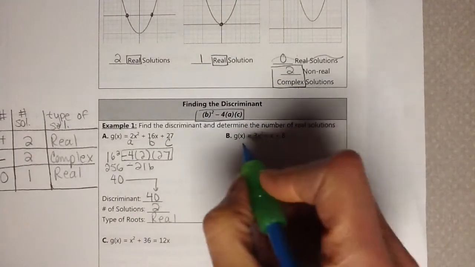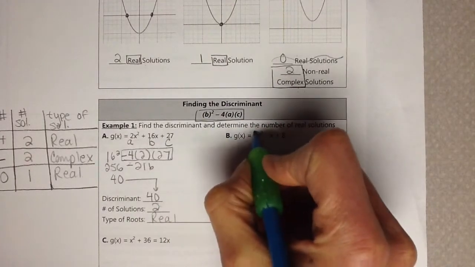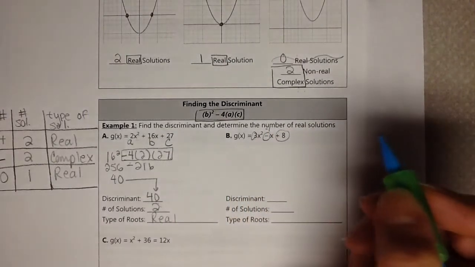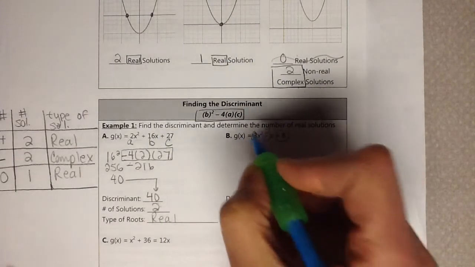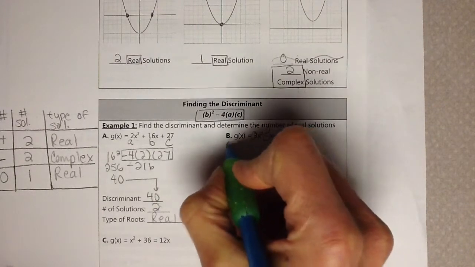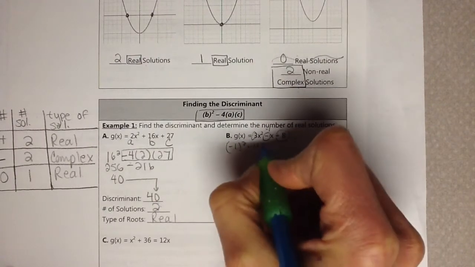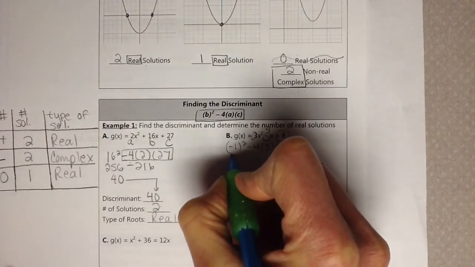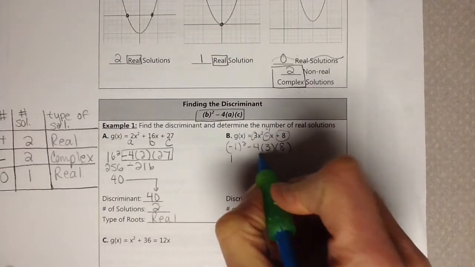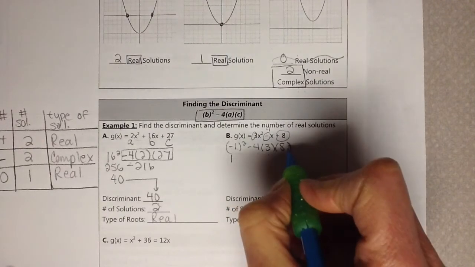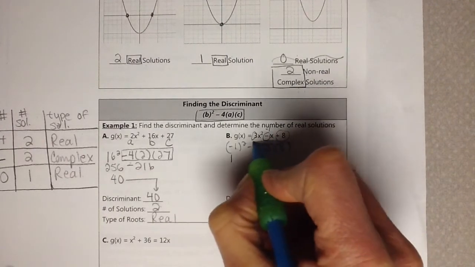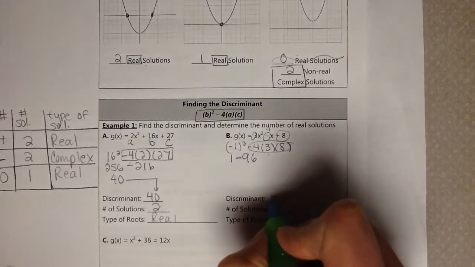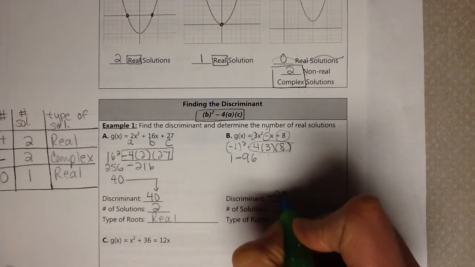B squared minus 4ac. Here's your a, b is negative 1, and c is 8. So we're substituting the values in. B squared minus 4 times a times c. So negative 1 squared is just 1. And if we multiply 4 times 3, that's 12, times 8 is 96. And I've circled all these. This is a negative 96, so subtract 96. So our discriminant is negative 95.